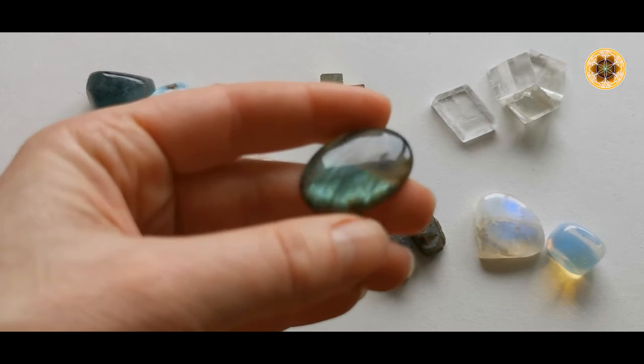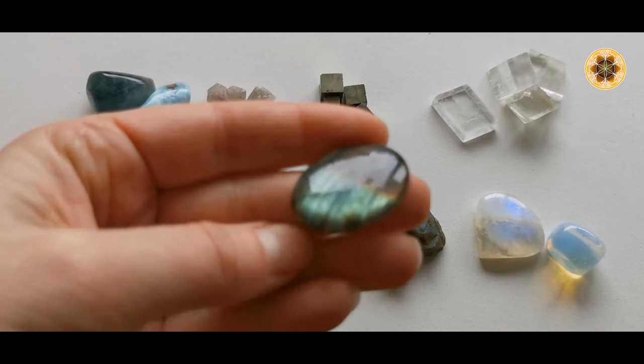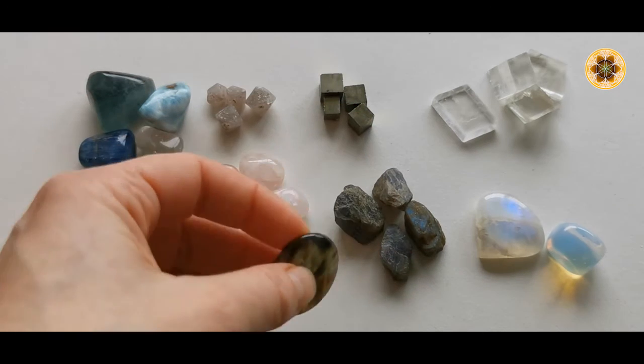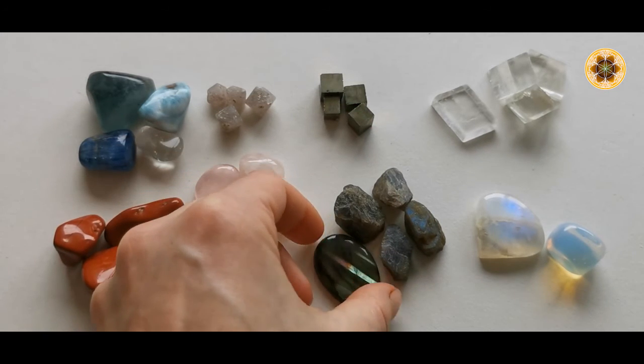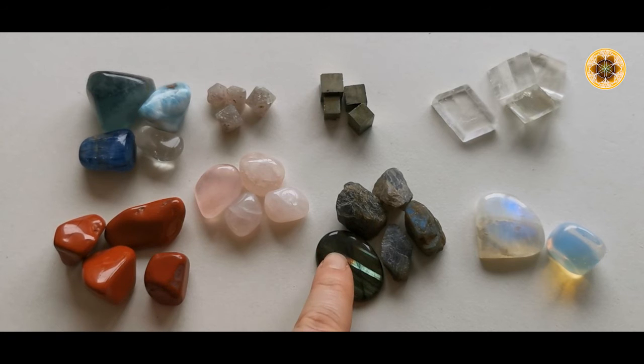And this is how you see a labradorite being polished. Look how beautiful. Very good for protection, also psychic abilities. So if you want to get your psychic abilities more developed, this is a very beautiful stone to keep with you and let you be protected.